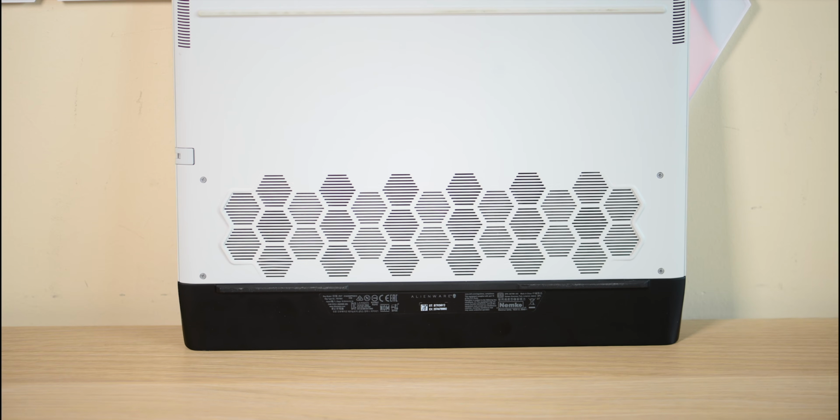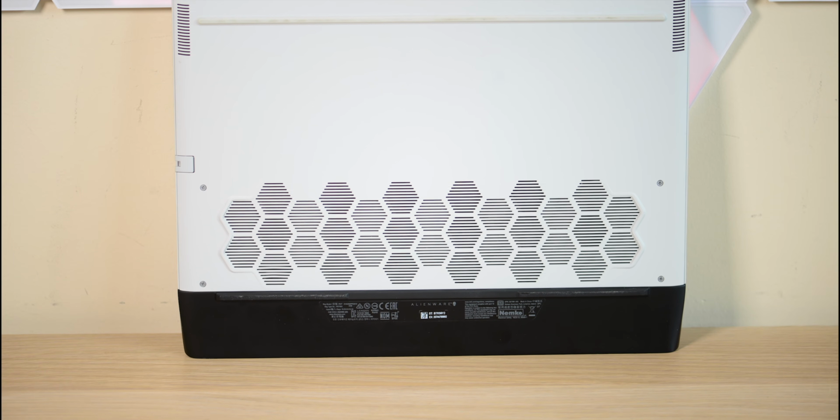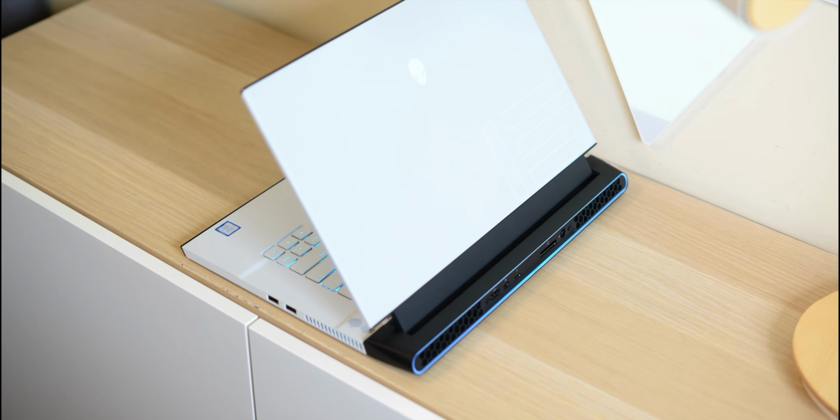But this display is still pretty good, around 100% sRGB. Yeah, I'll give it that. It's pretty close. It's only a bit over 300 nits of brightness there, but it is very color accurate, you know, sort of what you see is what you get.